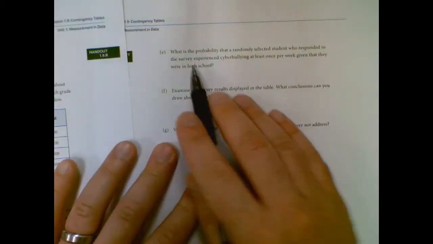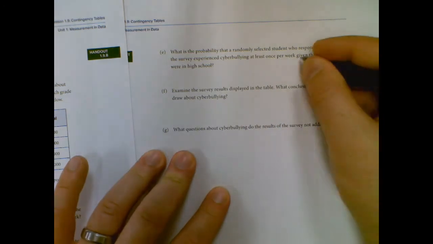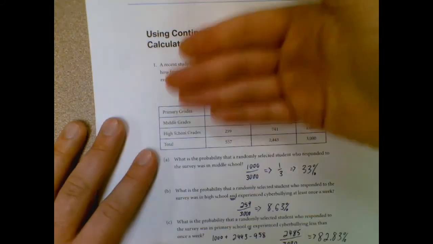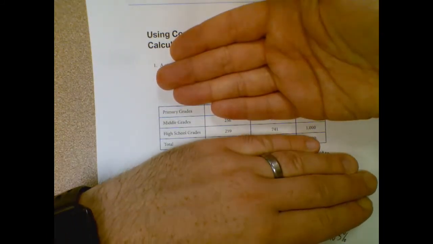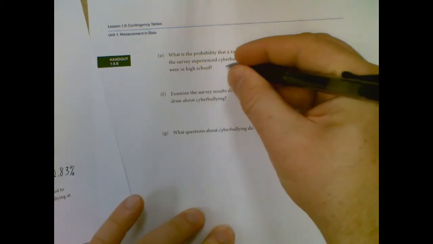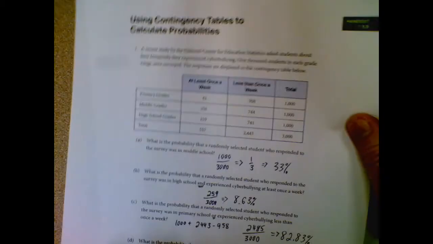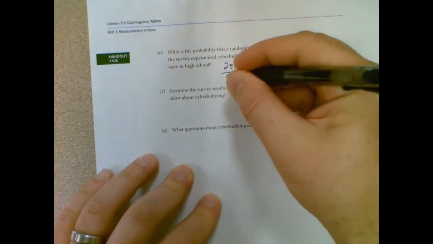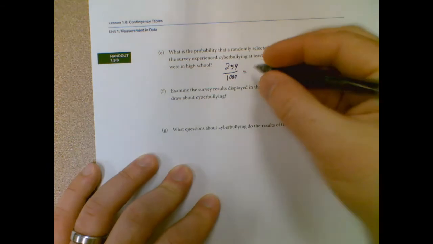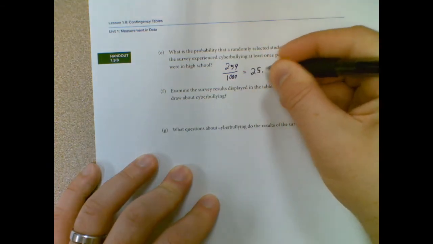All right, and on my second sheet, I have another couple questions. What is the probability that a randomly selected student who responded to the survey experienced cyberbullying at least once per week, once again given that they were in high school? Coming back, I'm only focusing on the high schoolers now, so I'm using this row, and the cyberbullying at least once a week is the first part, so that's 259 divided by the total number of high schoolers, which is 1,000. That's just a simple move of the decimal place, so we end up with 25.9%.